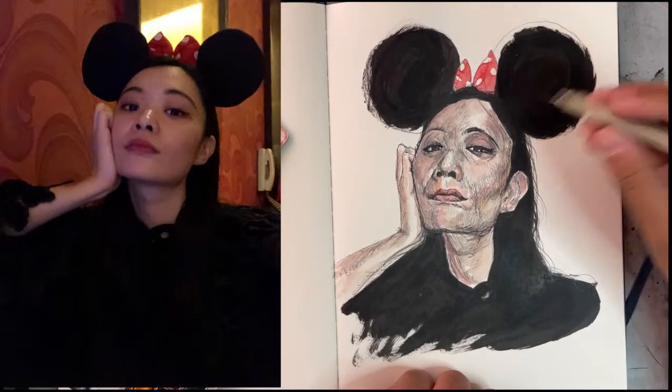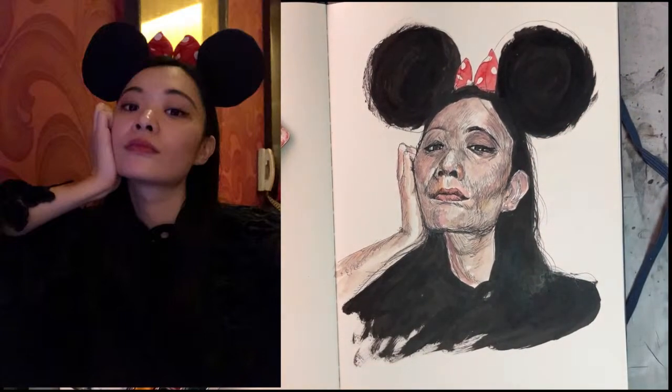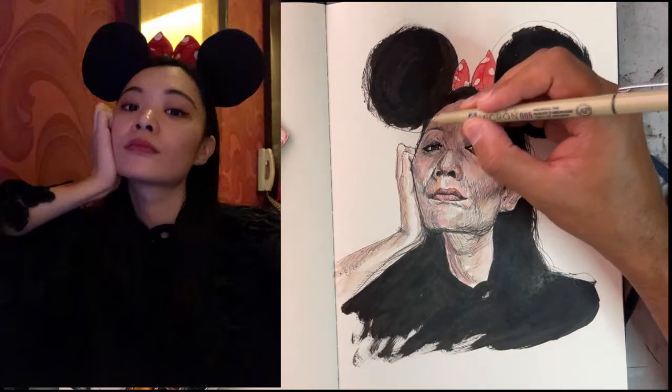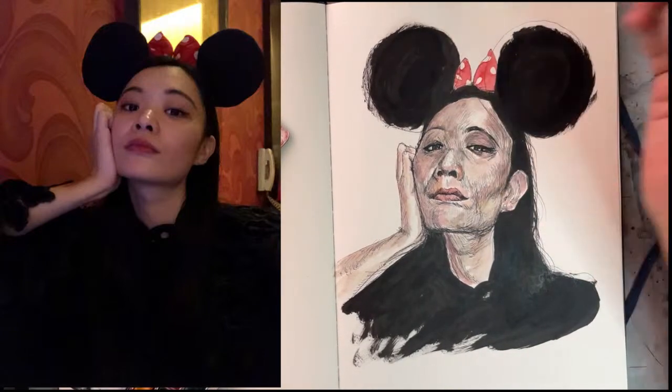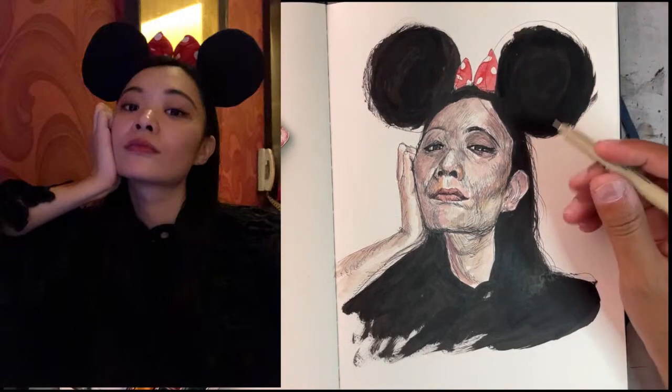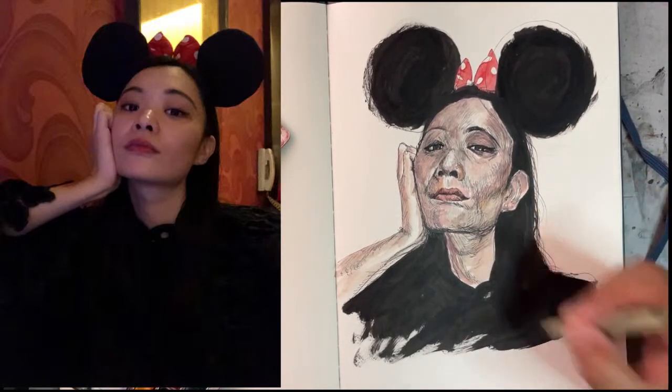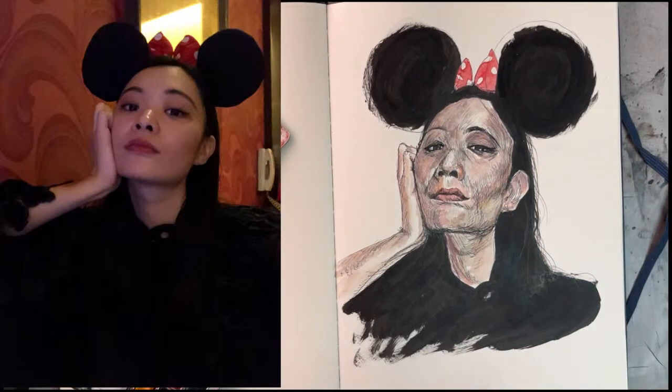But for me, like I said, I enjoy doing this while watching TV or listening to music, just zoning out and doing cross hatching and screwing around with all of these different mediums to play with.